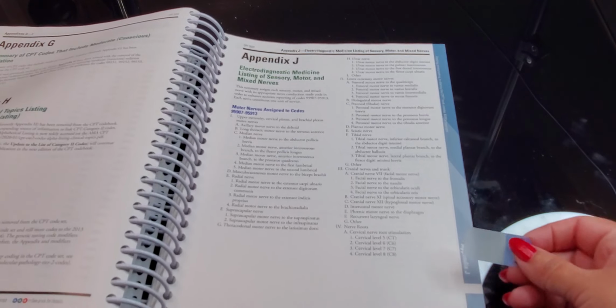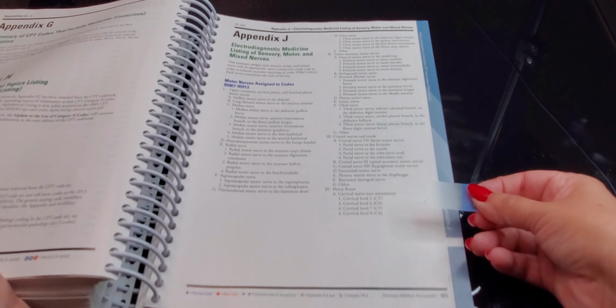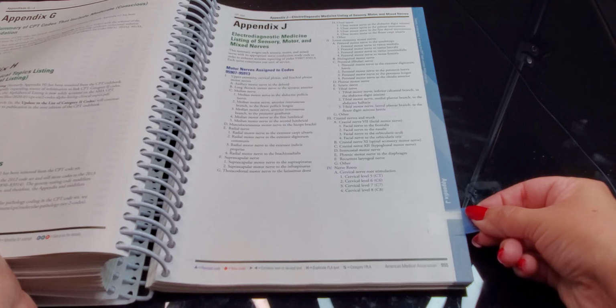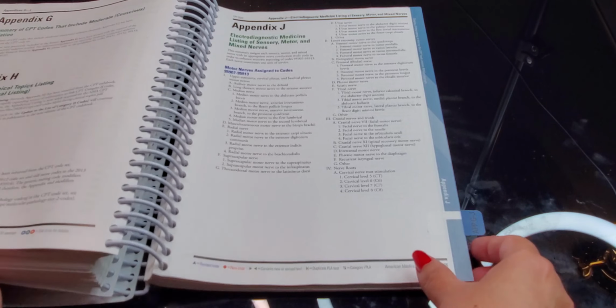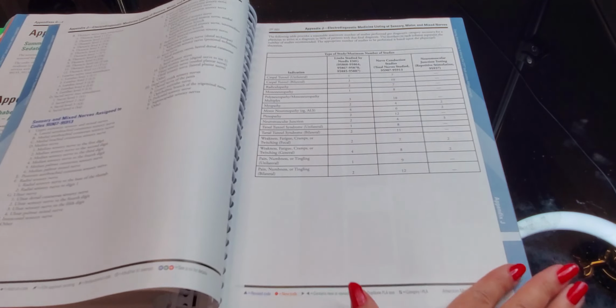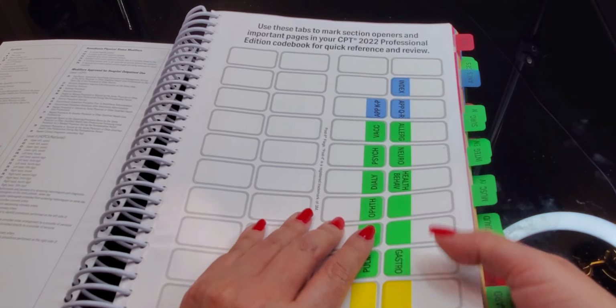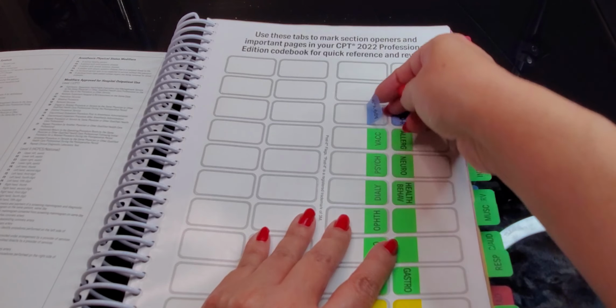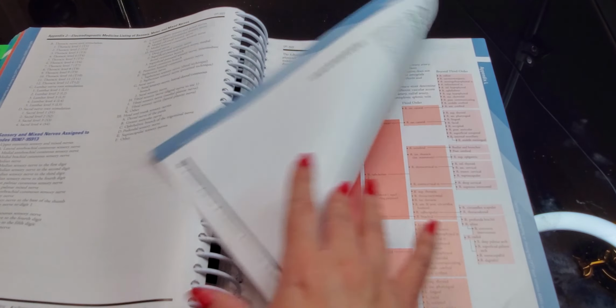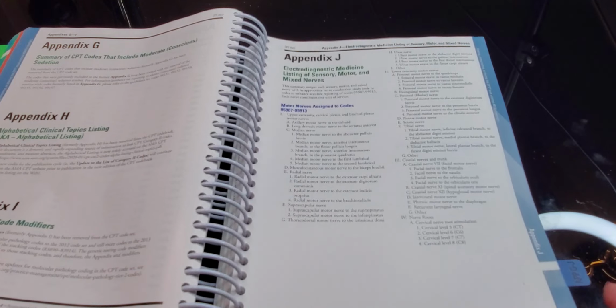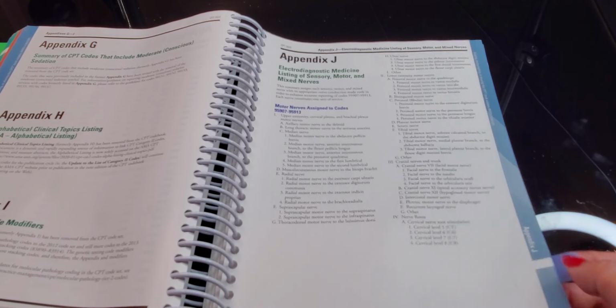So let's go ahead and flip back through there. Since it starts there, we're going to go ahead and put it right here. Can you guys see? Yeah. Okay, there we go. Through J, and then there's that one. And then we have Appendix L for the vascular families. So G through J.